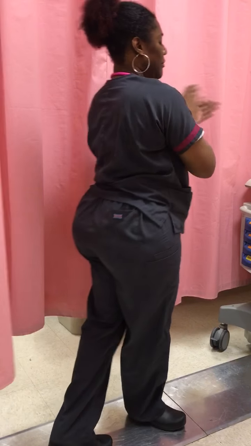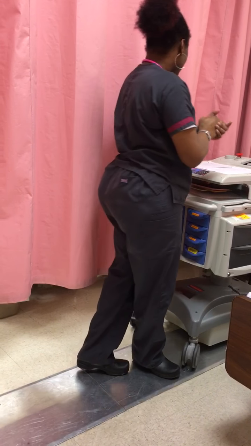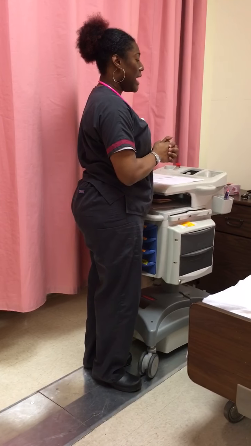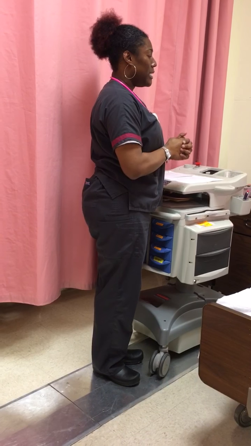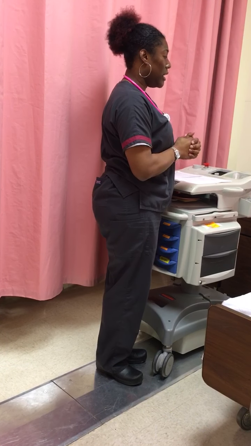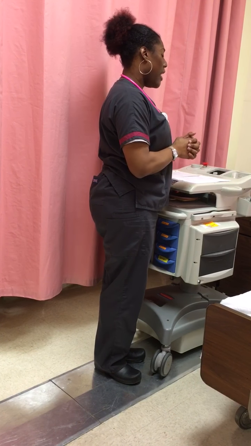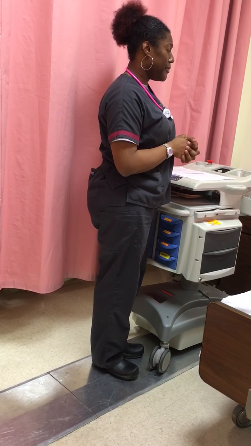Perform hand hygiene. So, Mr. Johnson, the doctor has prescribed that you receive Timoptic 0.5%, 1 drop in your left eye daily. Timoptic is used to treat open-angle glaucoma and other forms of ocular hypertension in your eye. Are you currently taking any type of hypertensive medications already?